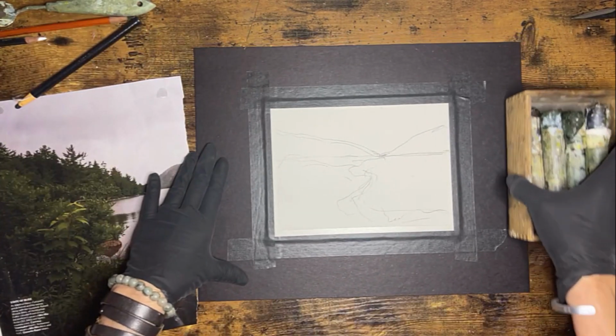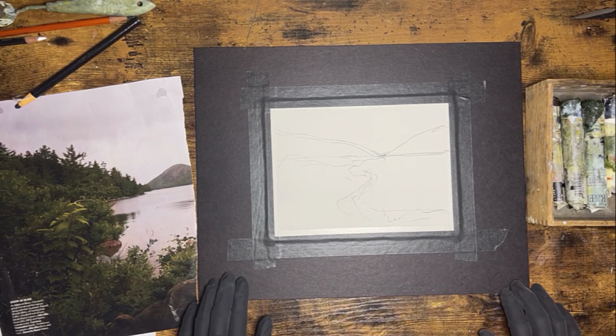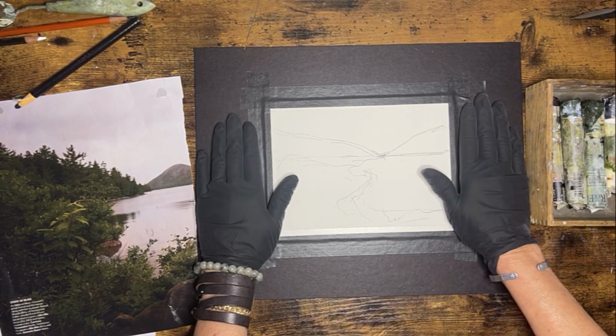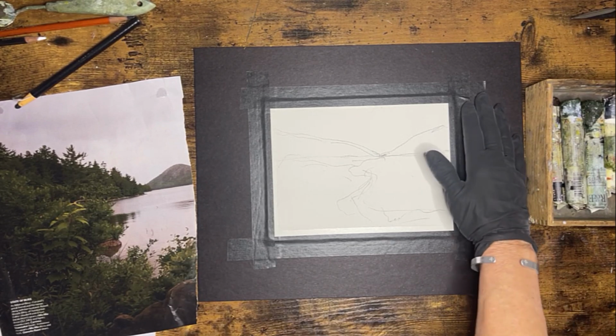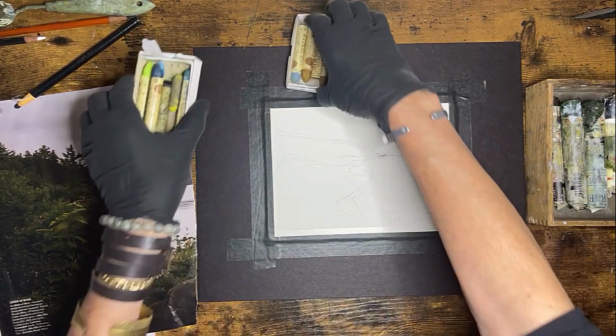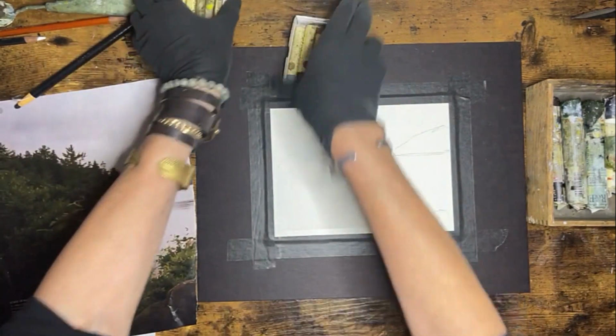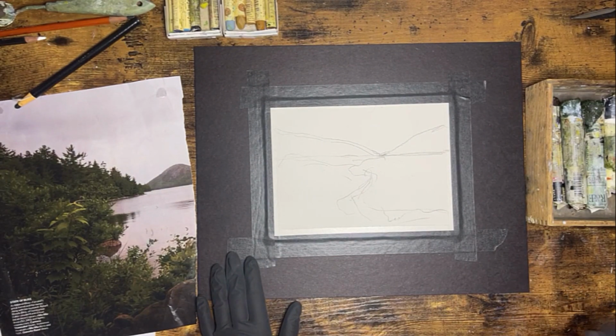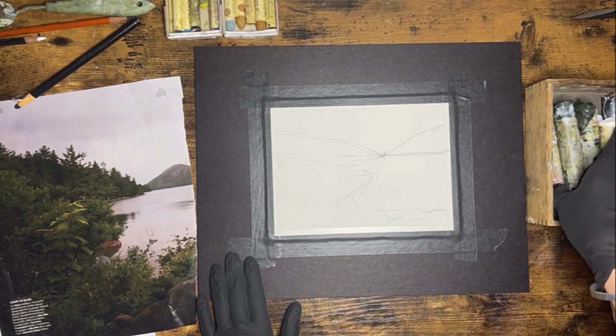All right. I have my oil sticks here, and you really need to wear rubber gloves with them. They are different than oil pastels. Oil pastels really don't dry. And I did a demo a few months ago with oil pastels. So I really love the background here.